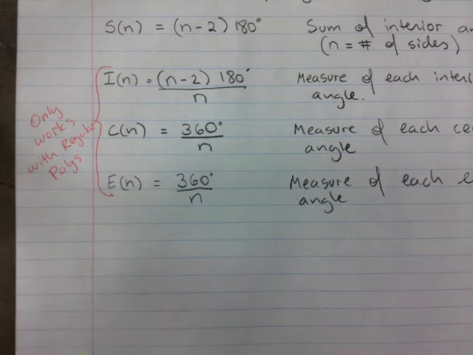Sorry, it's off to the side, right? So those three formulas, the sum works for all, but these three only work for regular polygons. So you cannot use those because it's always dividing it by the number of sides, assuming that all sides are equal, right?